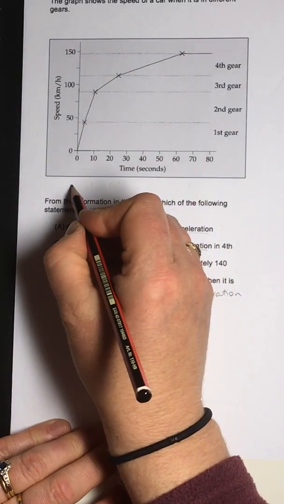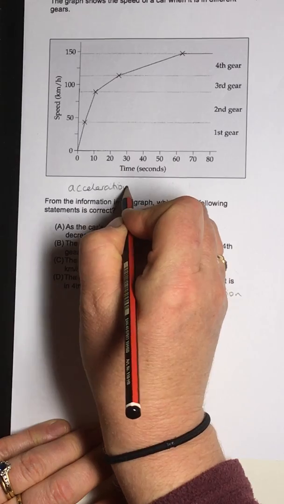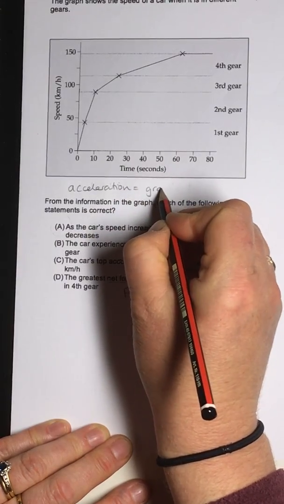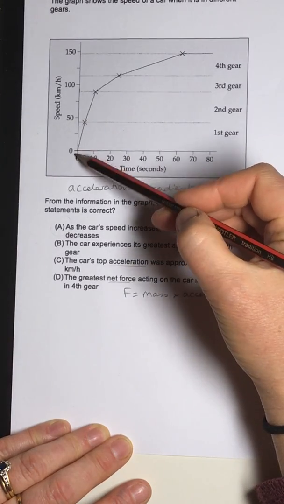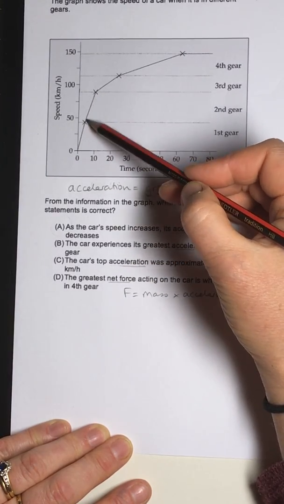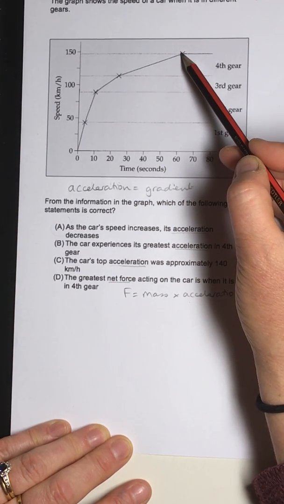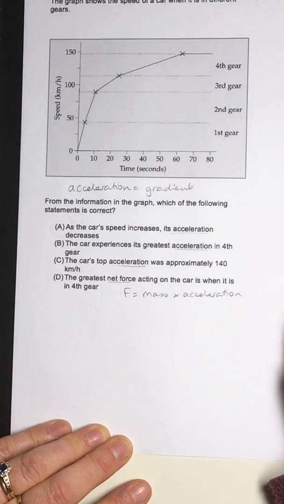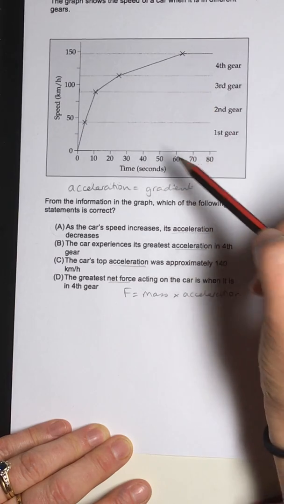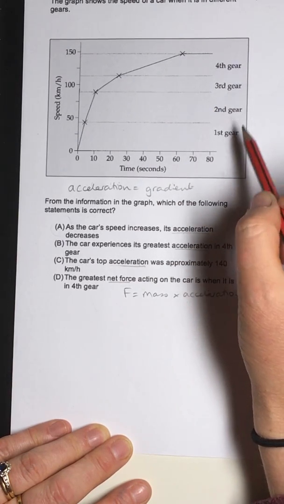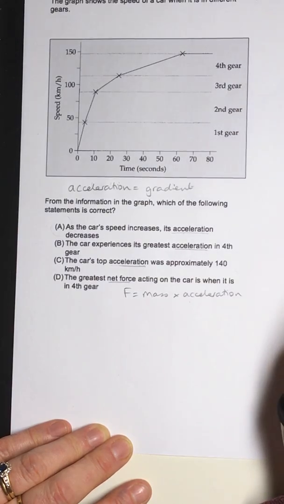So remember, acceleration in a speed versus time graph, hopefully you remembered this by now, is equal to the gradient. Notice the gradient here is quite steep. Here it's a little less steep, here it's even less steep, and again even less steep. So you can see that in first gear we've got a high acceleration, then lower acceleration, and even lower acceleration.